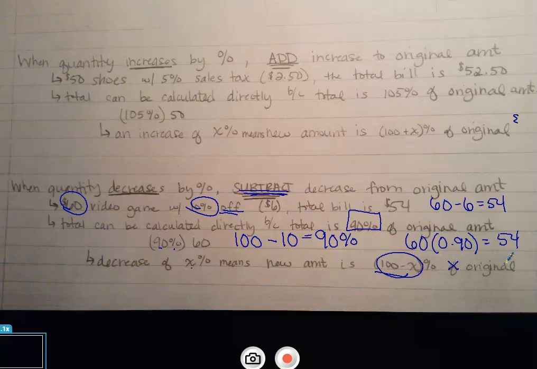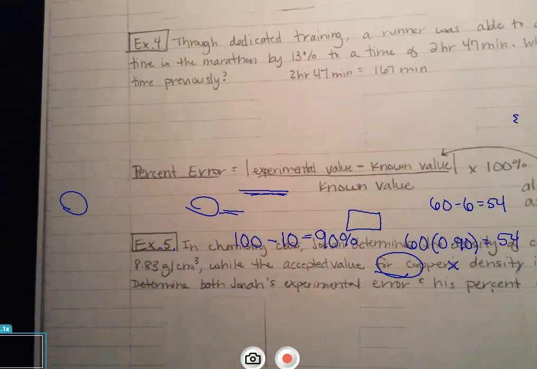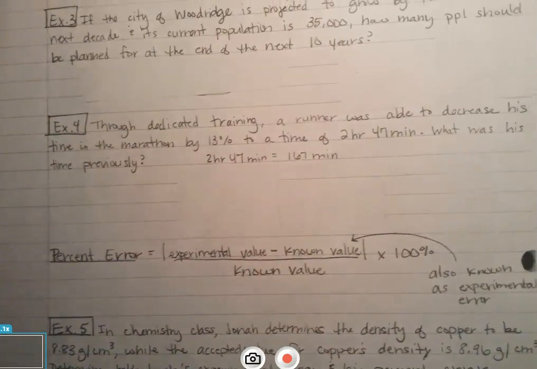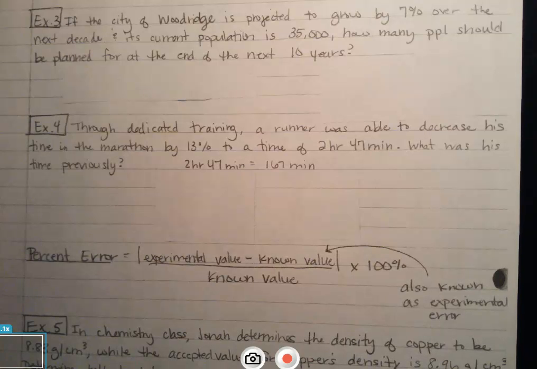So let's try this on a few on the back. If the city of Woodridge is projected to grow 7%, so that's an increase, over the next decade, and its current population is 35,000, how many people should be planned for at the end of the next 10 years? Okay, so it's going to grow by 7%.